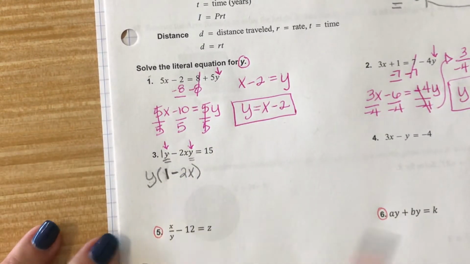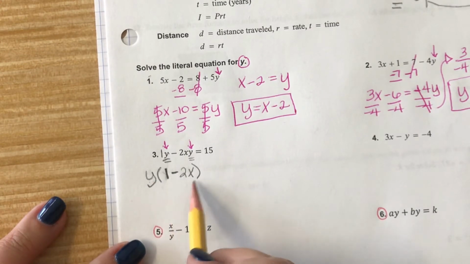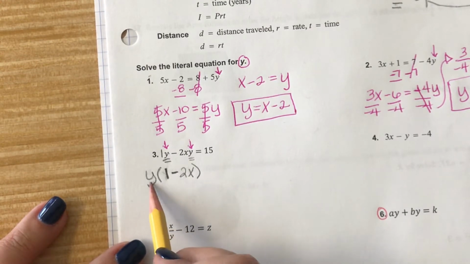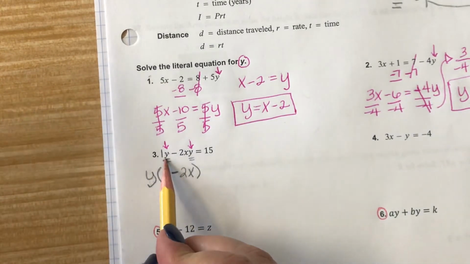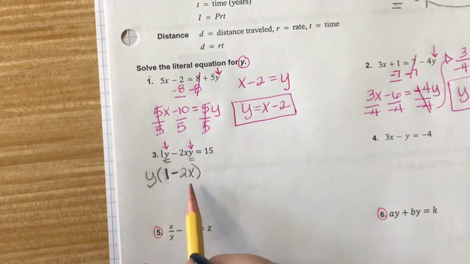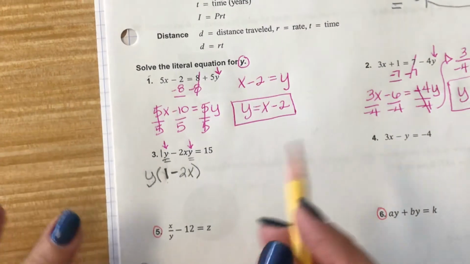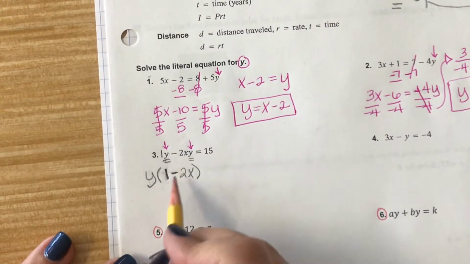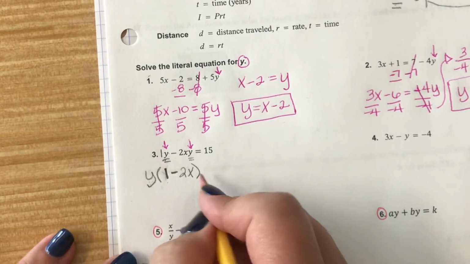I have to have a 1 here so that if I were to multiply this back in at any point, distribute it, y times 1 would be y, and I would still preserve that term. And then y times negative 2x would give me negative 2xy, okay? So these guys are equivalent.